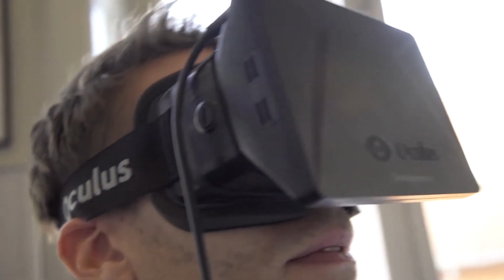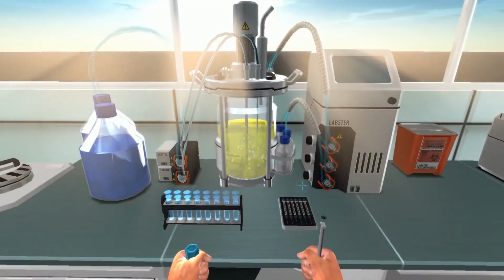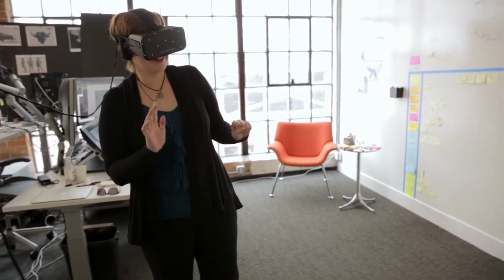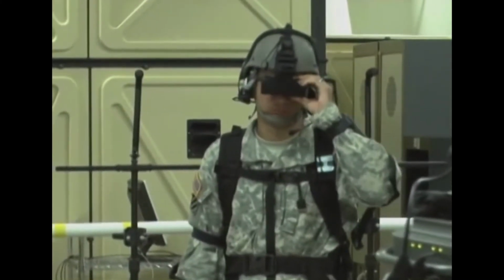Now, these immersive environments can be used in many areas, from training simulations to education, video games, and other forms of entertainment. In education and training, it has the ability to expose a person to simulations which would otherwise place that person in a dangerous or life-threatening situation.